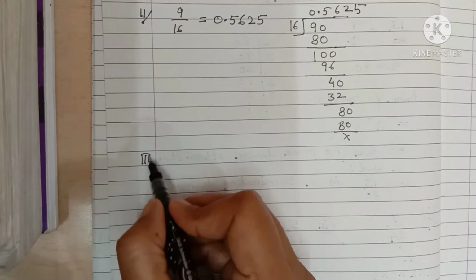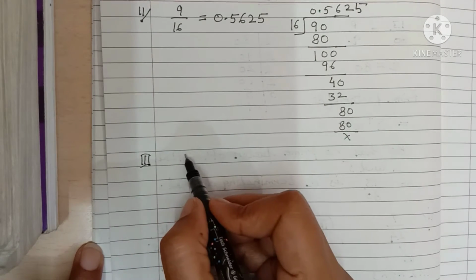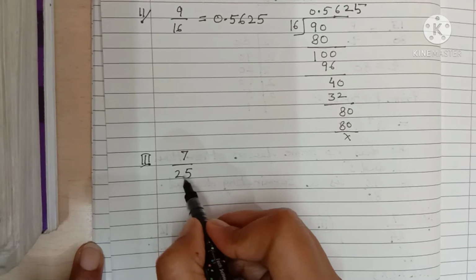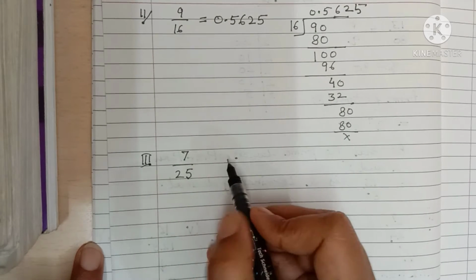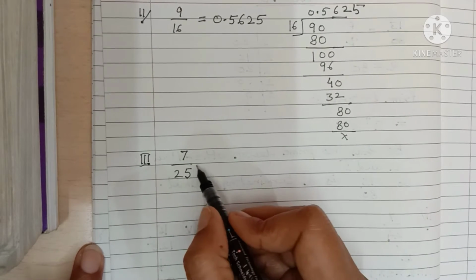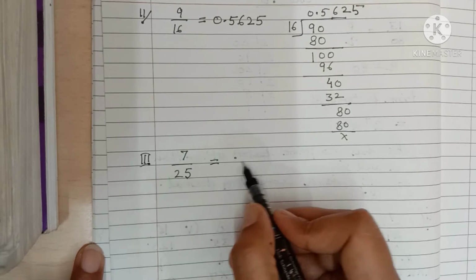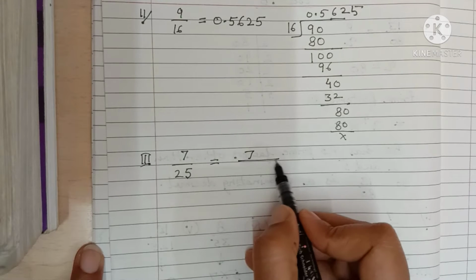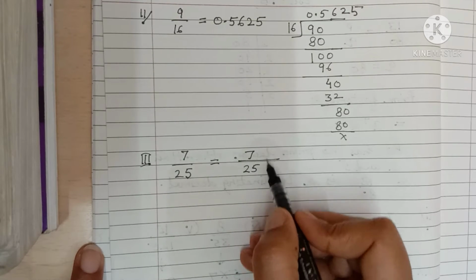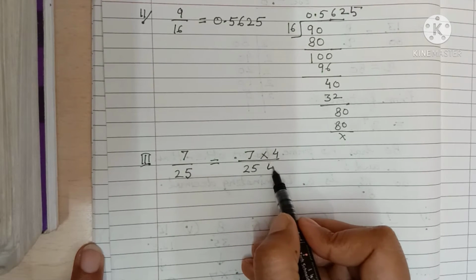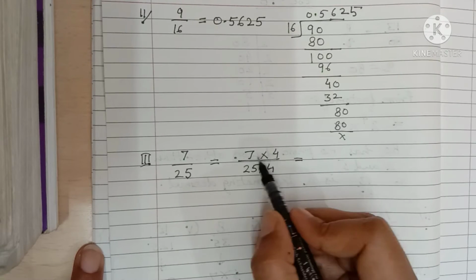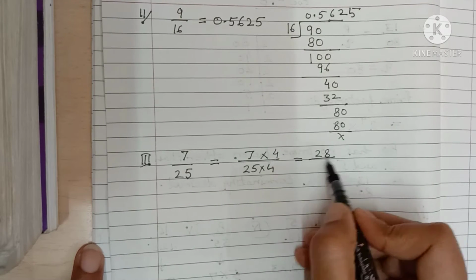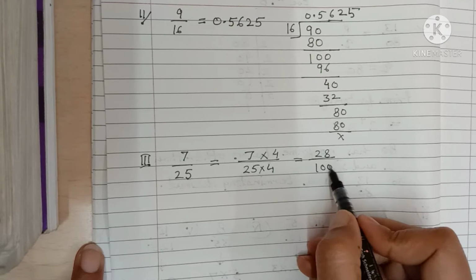Now third part, 7/25, you will do in another method. By using another method, make the denominator 100, so multiply numerator and denominator by 4. So this becomes 7 4s are 28 and 25 4s are 100.